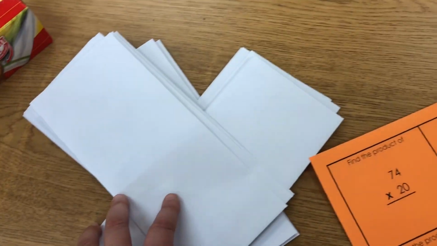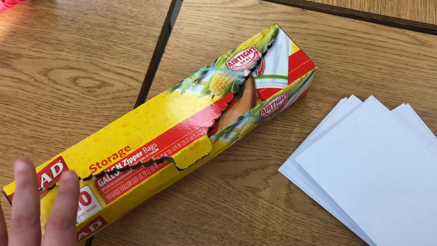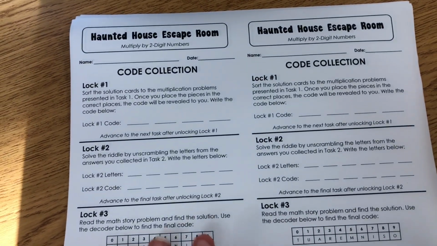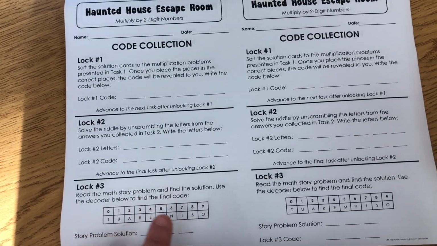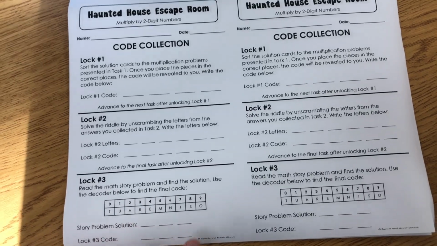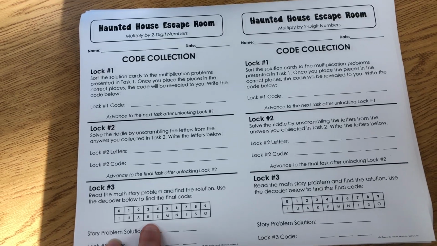So again, I have all the envelopes here to go. I'll be putting them in these gallon-size zipper bags. And this is the recording sheet that I am going to give to each student. So every bag is going to have 5 of these so that each person in that team can go ahead and list their answers as they solve each lock.